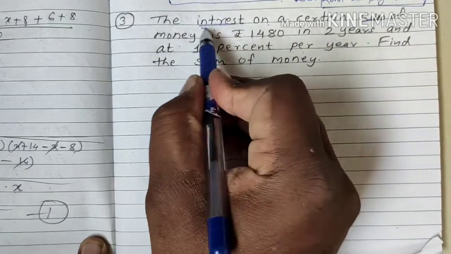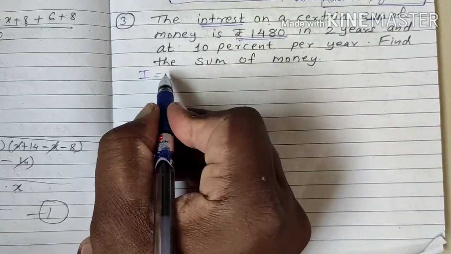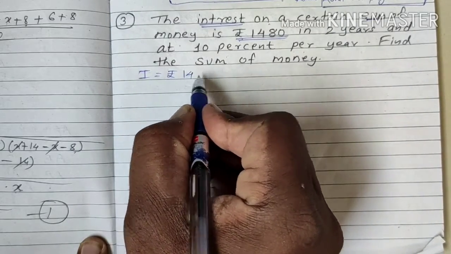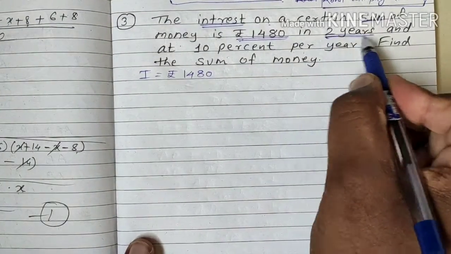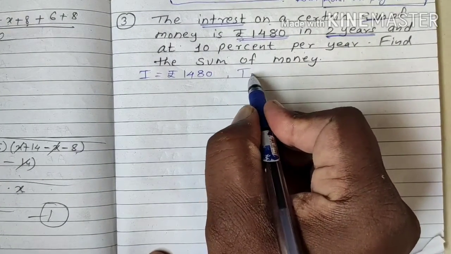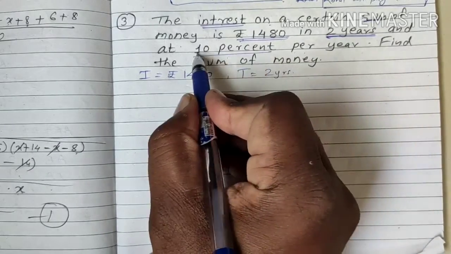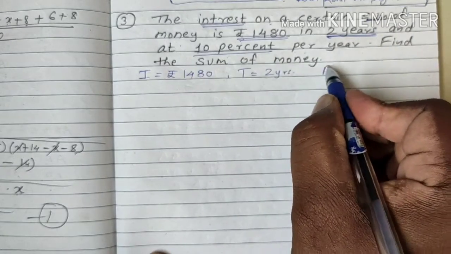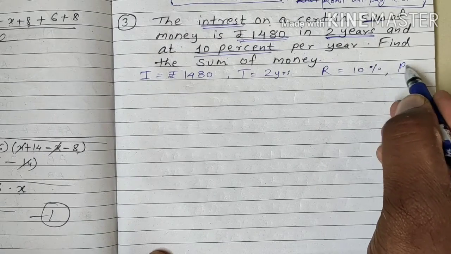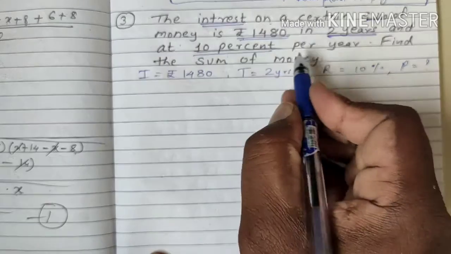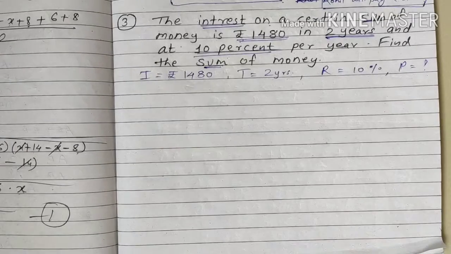So interest is given to us, which is 1,480, correct? Time is for 2 years, and rate percent is 10%. So in this question we want to calculate principal. Find the sum. Sum means we want to calculate the principal amount.